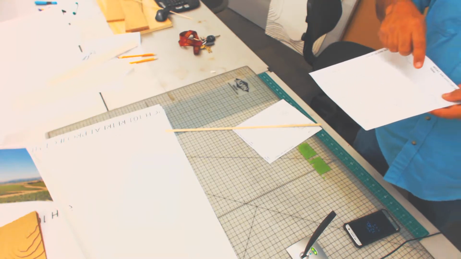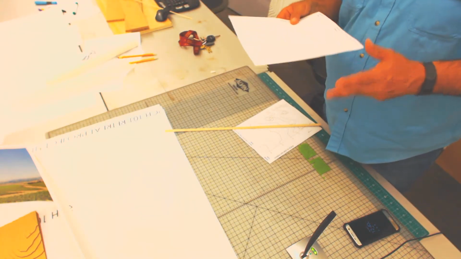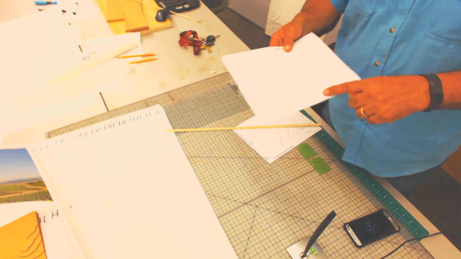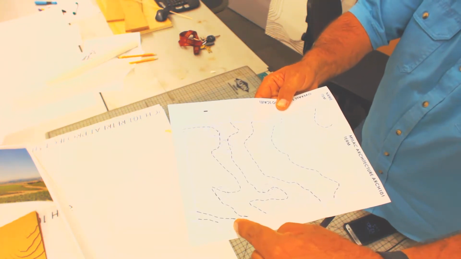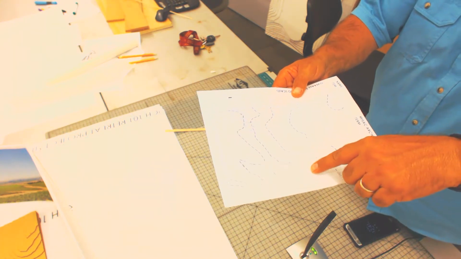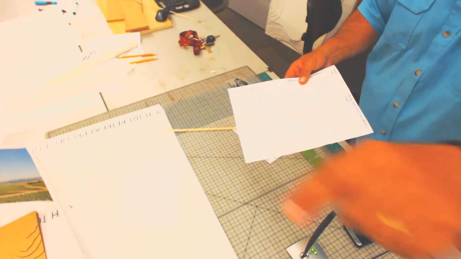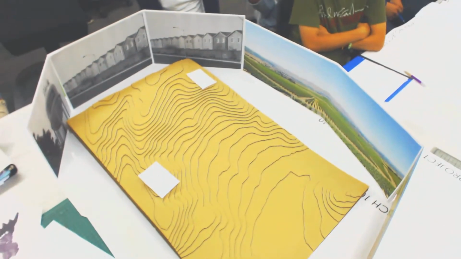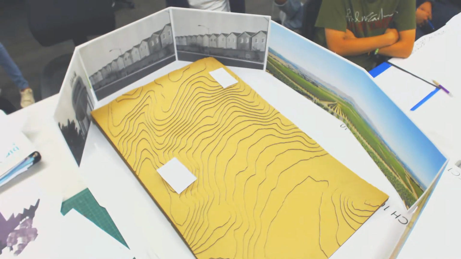So in order to do that, part of what you guys are going to do is you're going to rely on these elevations that are given. Okay? And then you're also going to rely on this model that's here for you so that you guys can see when something goes up and down.